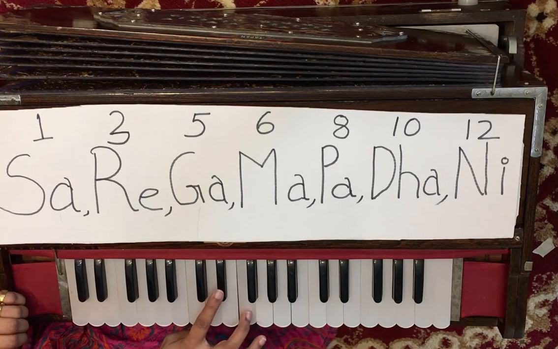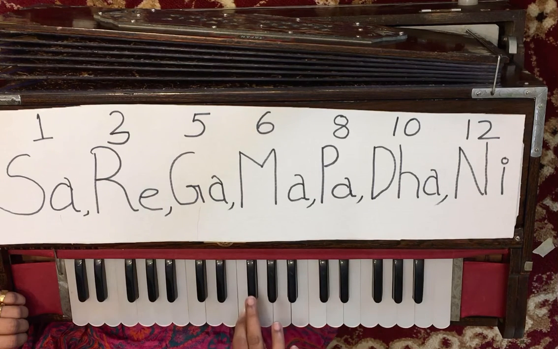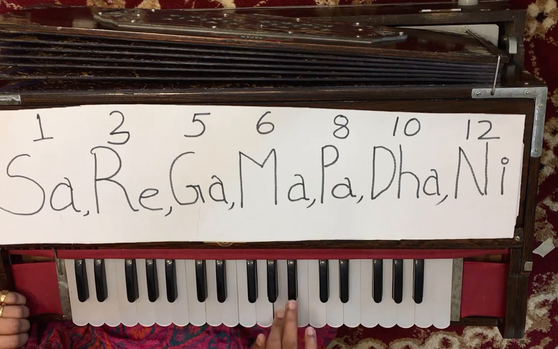So again a full step. Pa to dha, there is this one note, so this is half, making it a full step. From this to this half, making it a full step again, full step. But from ni to sa, again it is a half step.